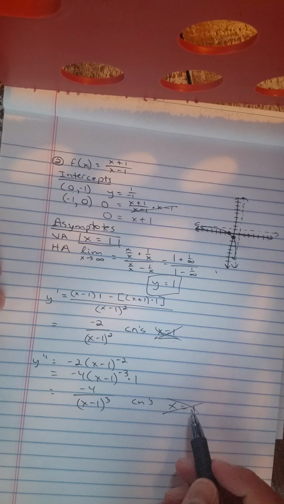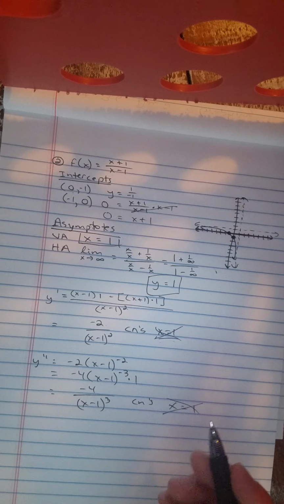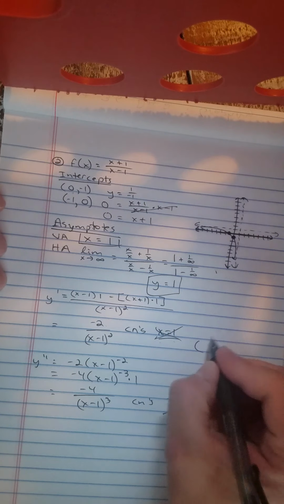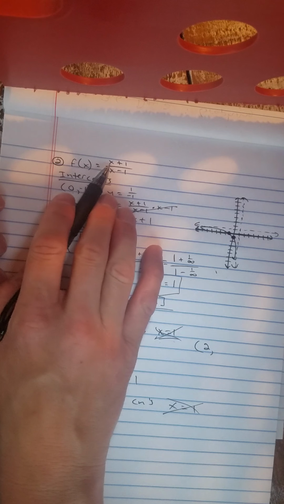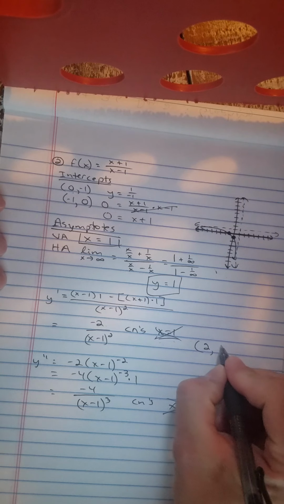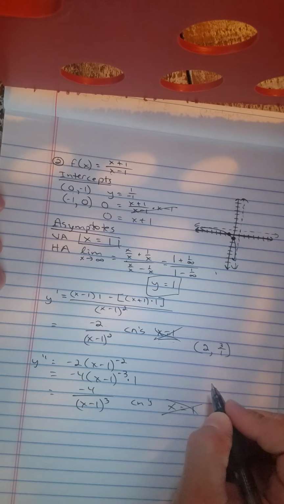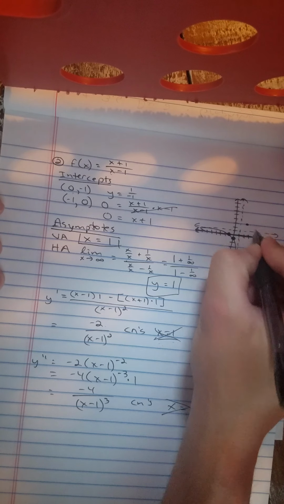What ends up happening here is we're really not going to know what it looks like unless we plot some points. So if we just pick some arbitrary points to the right of this, like if you pick the point 2, because 2 is to the right of that, plug it in, you get 2 plus 1 is 3 over 2 minus 1 is 1. So you have the point 2, 3. That's over 2 up 3.